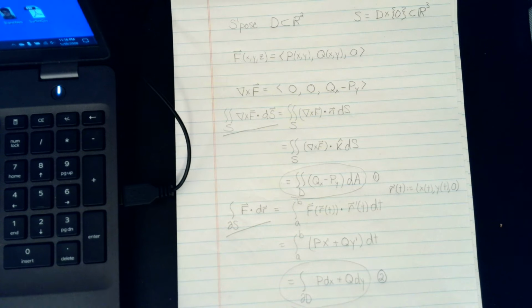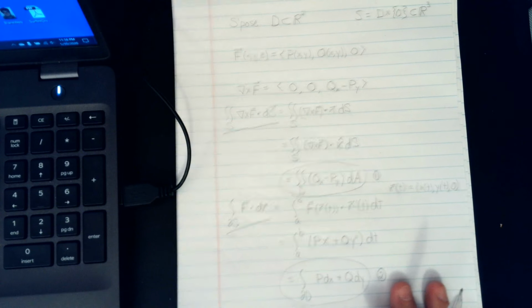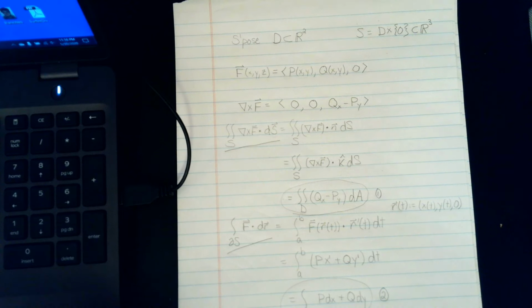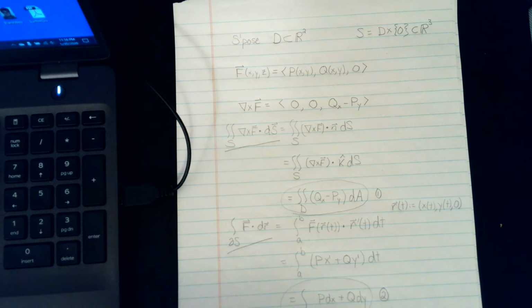This is seen in various places and known as Green's theorem. But it's a specific case, if you will, of Stokes theorem.